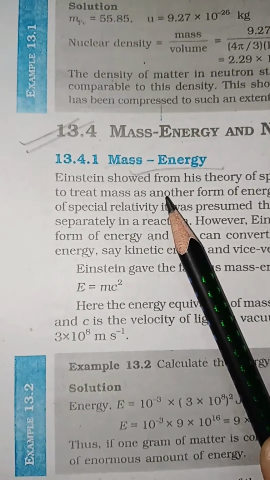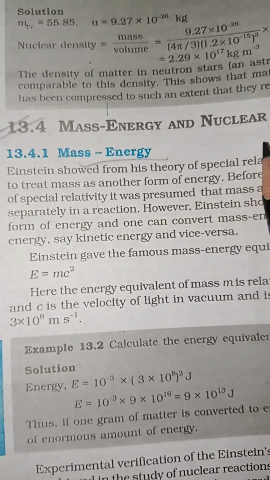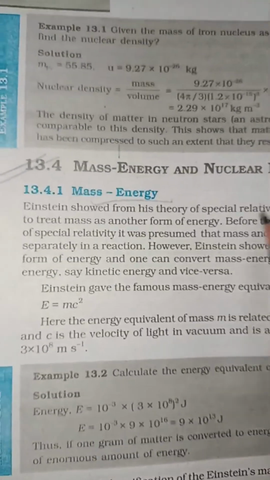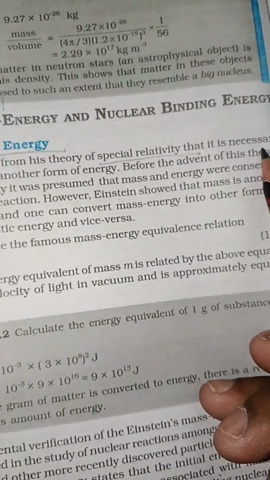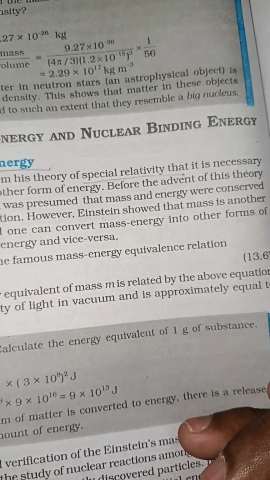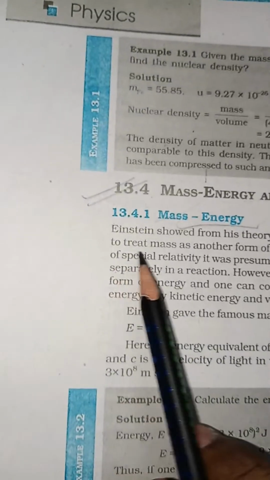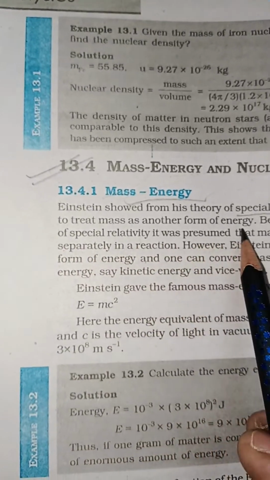Einstein showed from his theory of special relativity that it is necessary to treat mass as another form of energy.